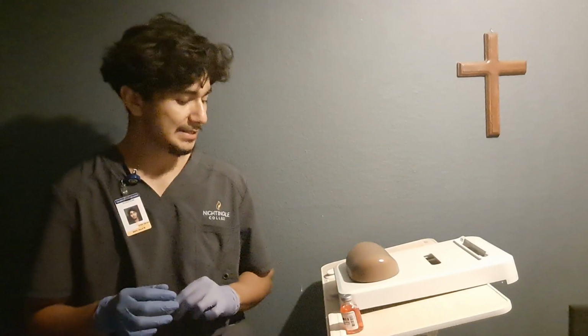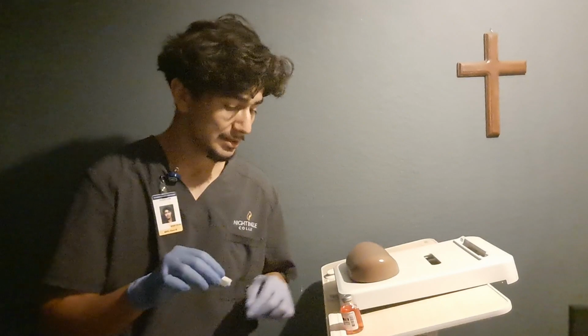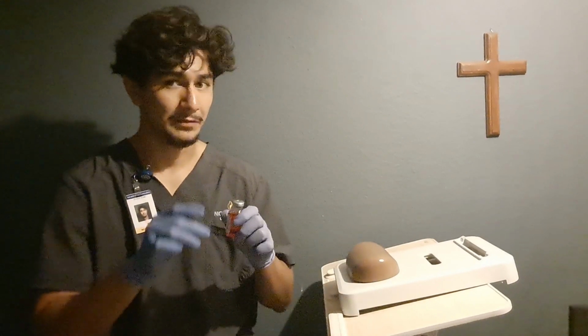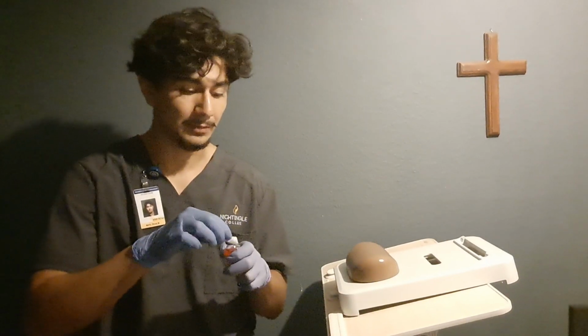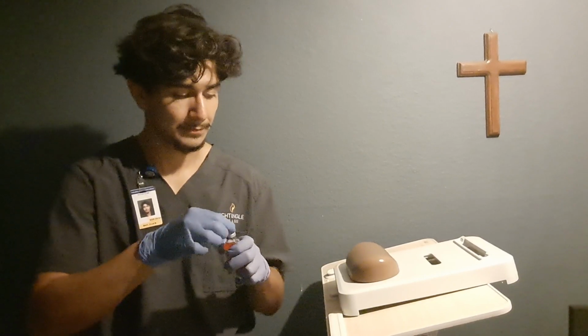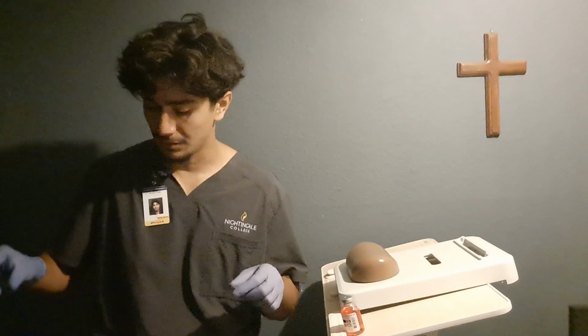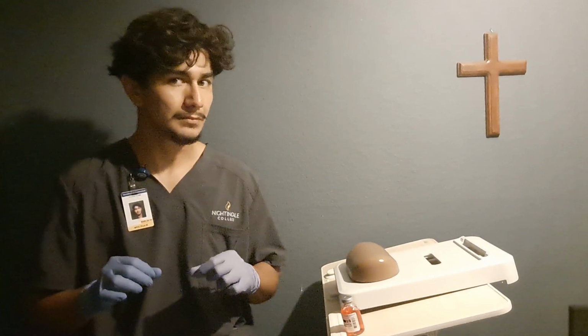Okay, now we place that aside. We're going to get our alcohol prep pad, open it up, pop off the top of the vial, and clean the rubber area. So we're going to let that air dry, dispose of our alcohol prep pad.